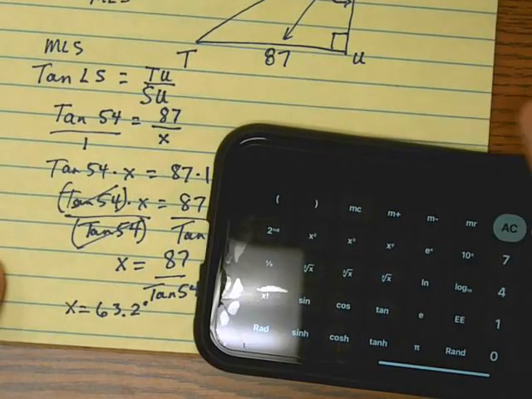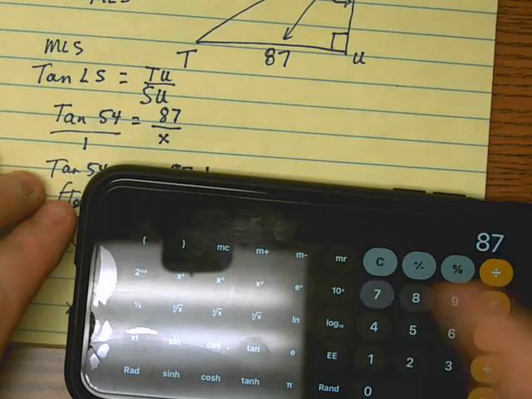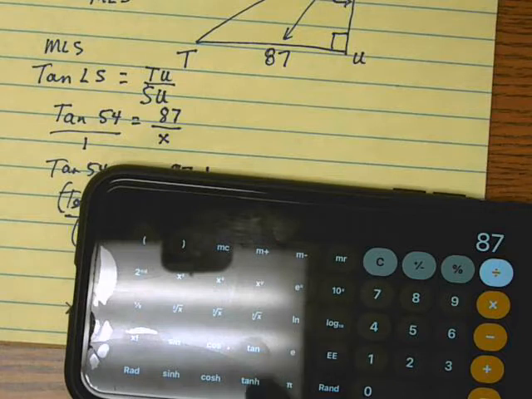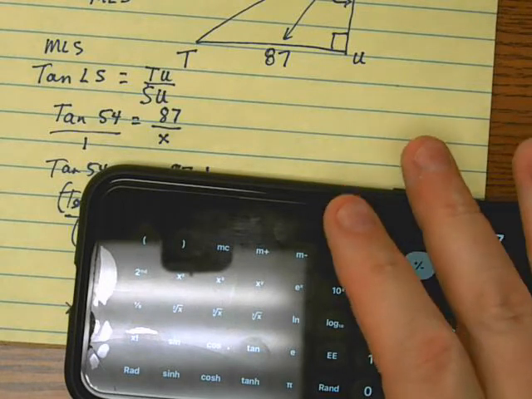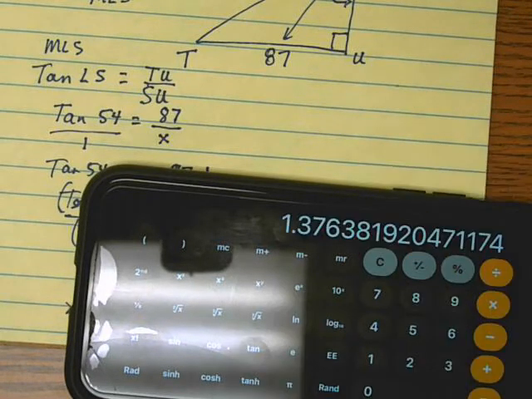We're going to go 87 divided by, and on your phone you actually have to hit the number button first, then the tangent button. 54 tangent. So that 1.37 is the tangent of 54. Now we divided already, so all I have to do is hit equals.